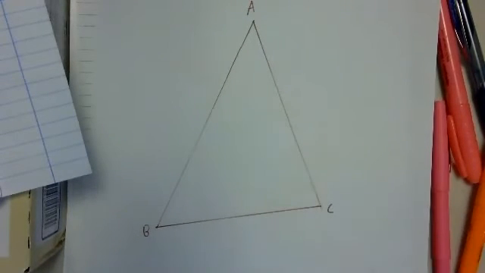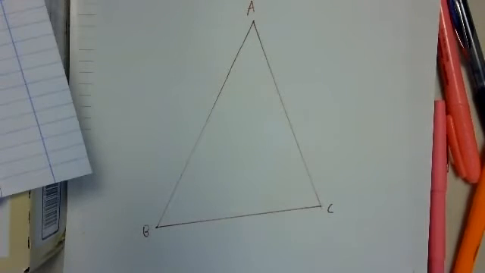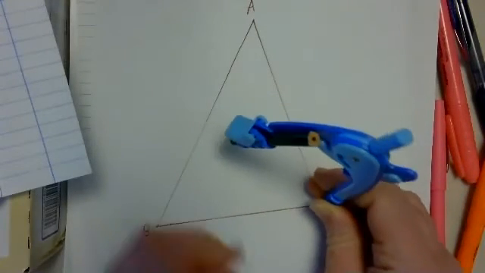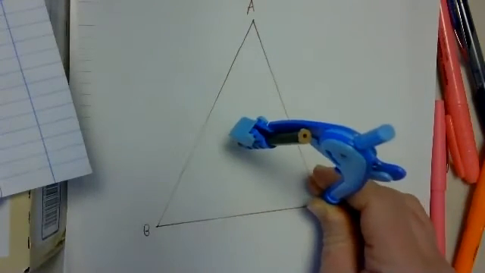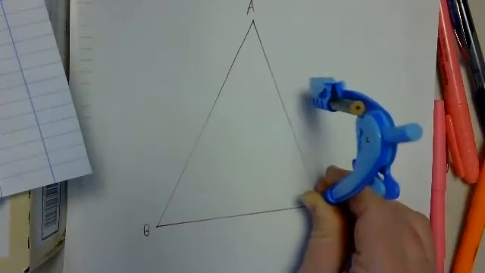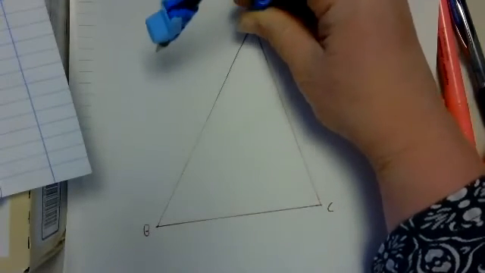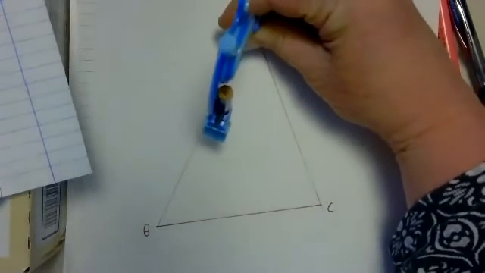And because it wants to have medians, the next thing I need to do is construct the medians. And so for this, I need to go back to my construction tools. And I'm going to use a compass because I need to find the middle of each of these segments.